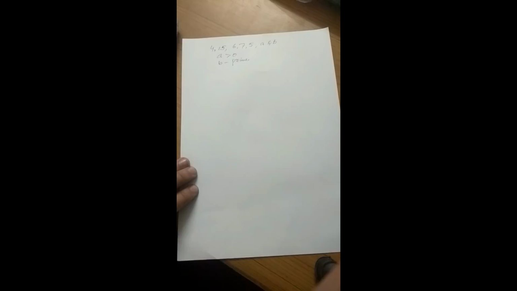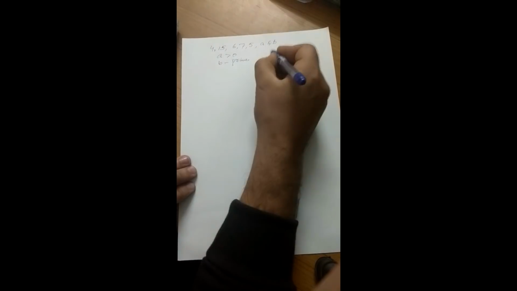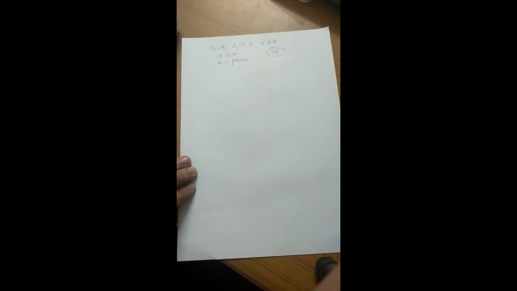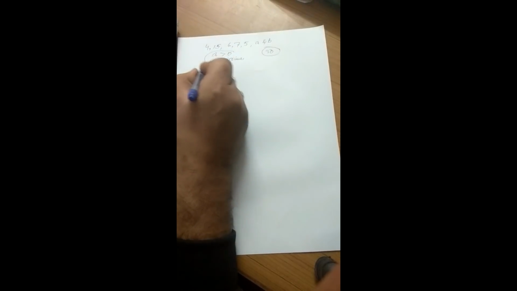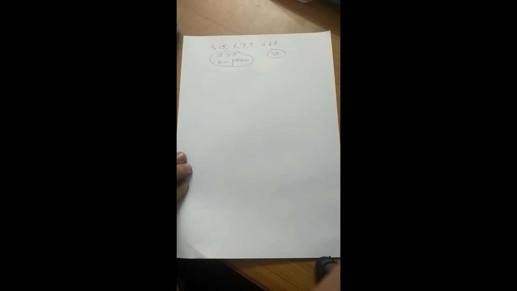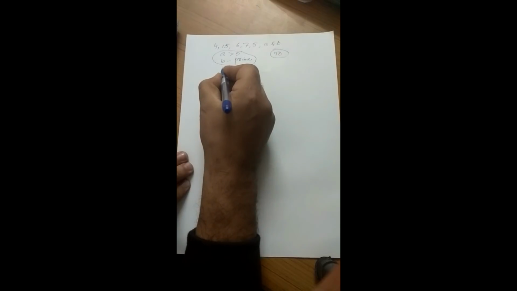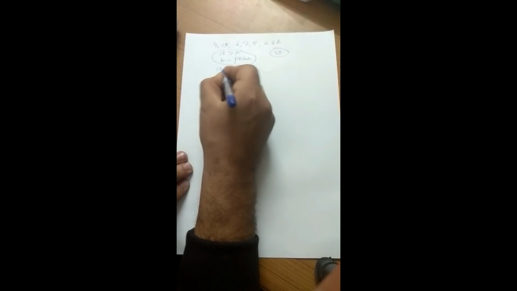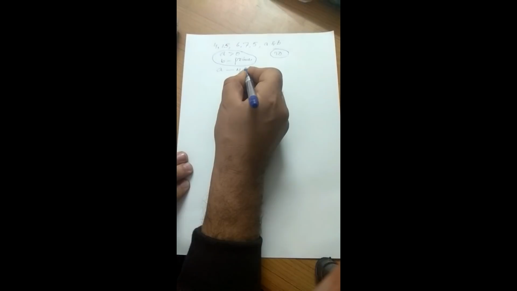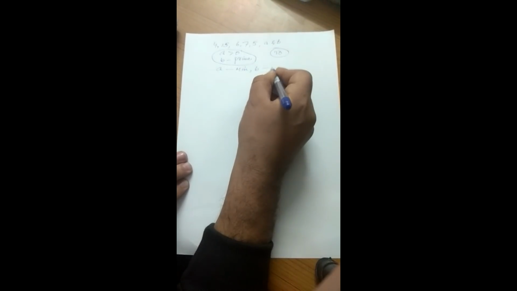So the question is: what is the maximum possible value of the difference between the maximum and the minimum marks? In this question the marks are out of 30. You have to assign the marks to A and B as per the given condition, and then find the difference between the maximum and minimum marks. In this case, either I will give A the minimum marks and B the maximum marks.